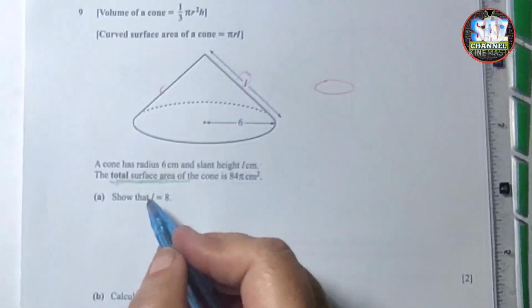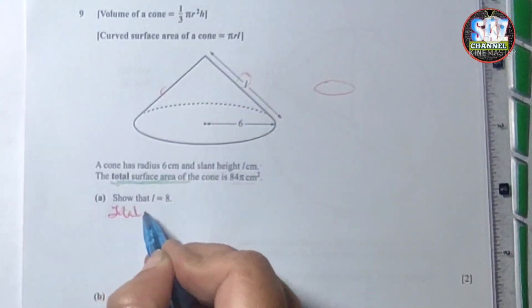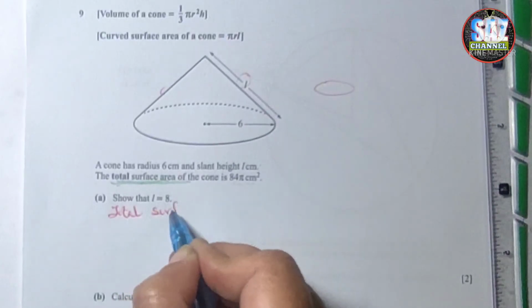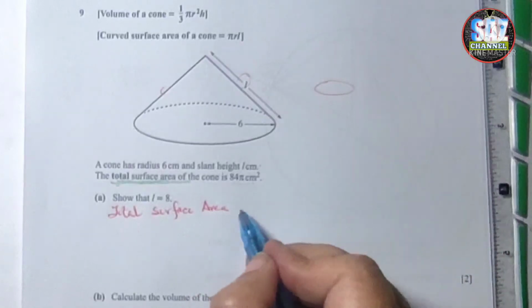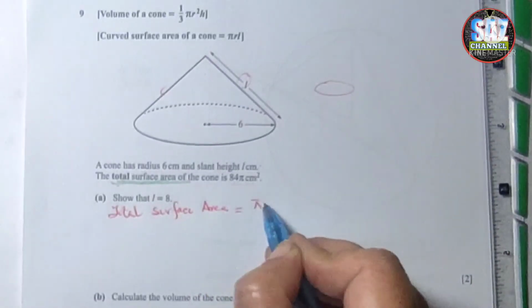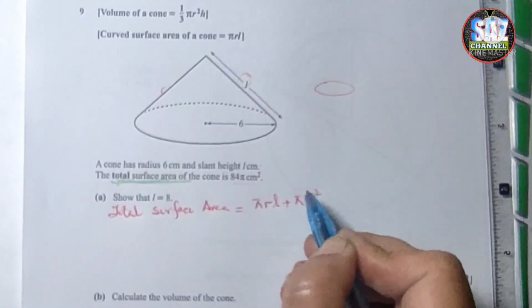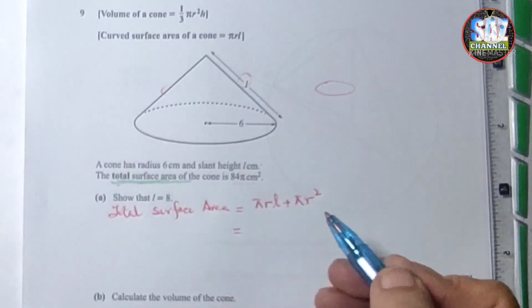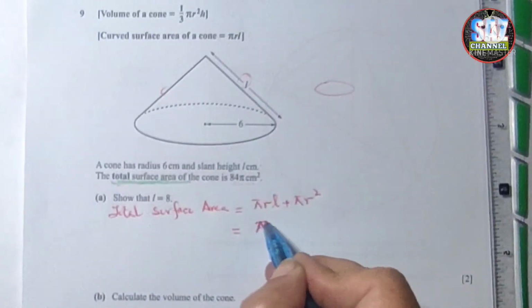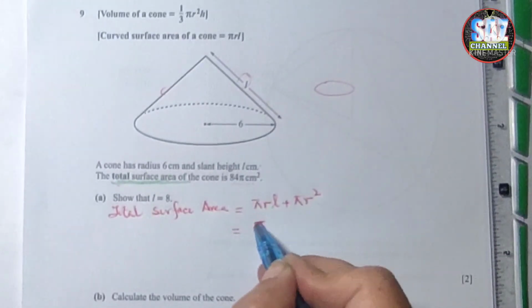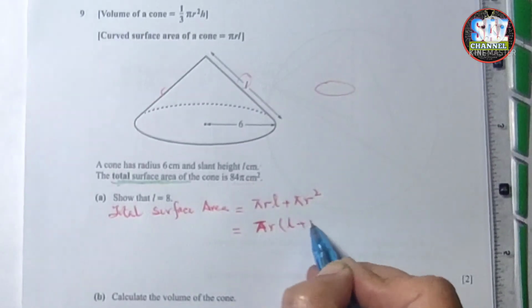Recall the formula for the total surface area of cone: pi rl plus the base area of cone, pi r square. And we can take pi and r as a common factor, and we are left with L plus r.